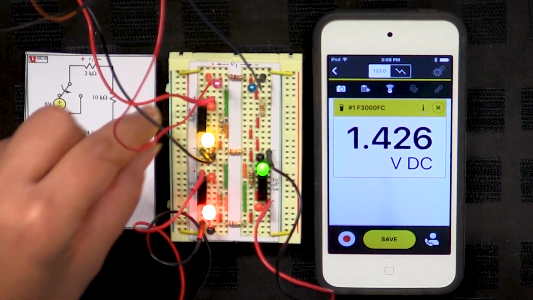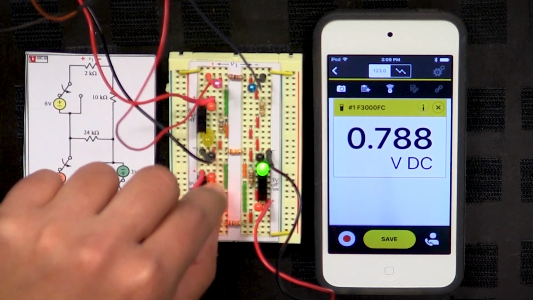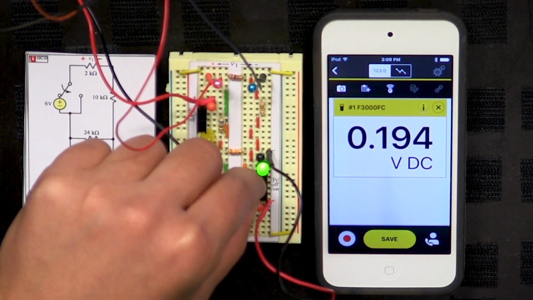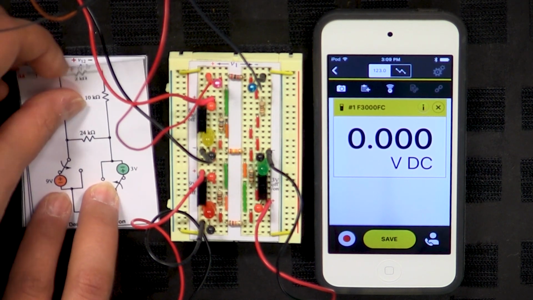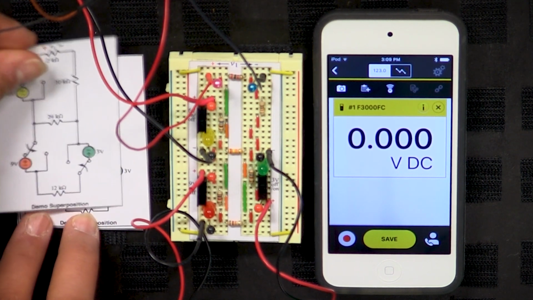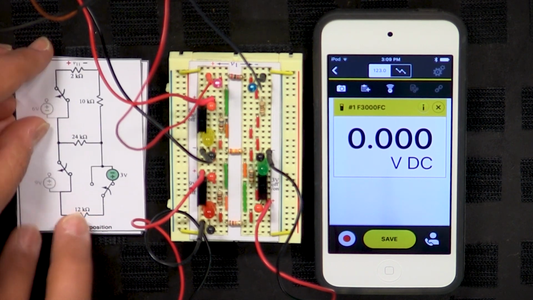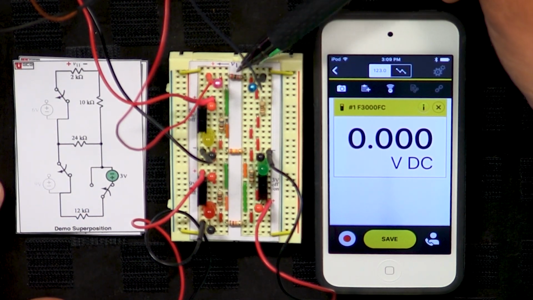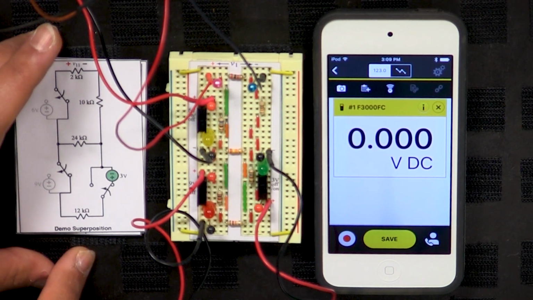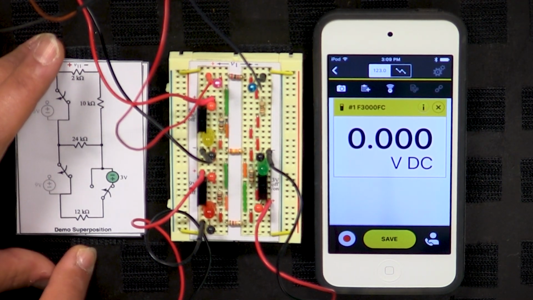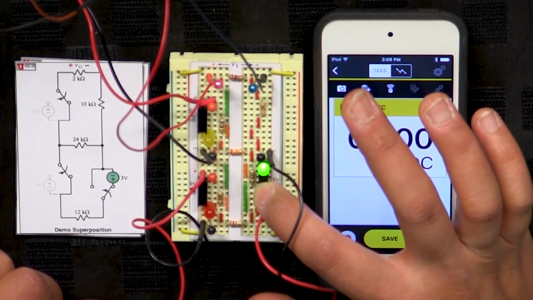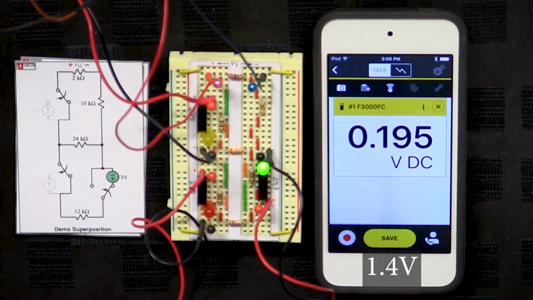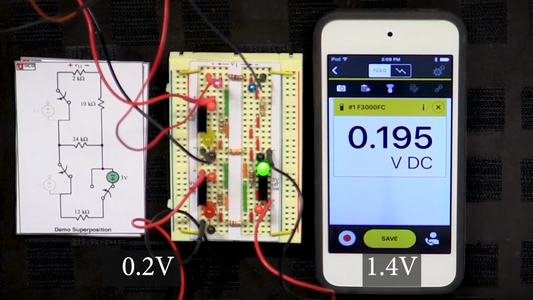So now let's turn off all these power supplies. And when I say turn them off, basically we are replacing them with a wire in this circuit. And then let's turn on one at a time, measure the response at the 2 kilo ohm resistor, and see if the summation is going to be the same as 1.4 or not. Let's just start with these 3 volts over here. Turn on 3 volts. We get almost 0.2. Good, it's close to what we calculated.